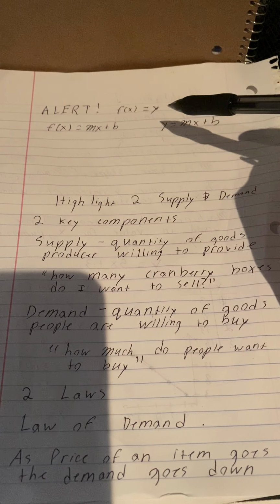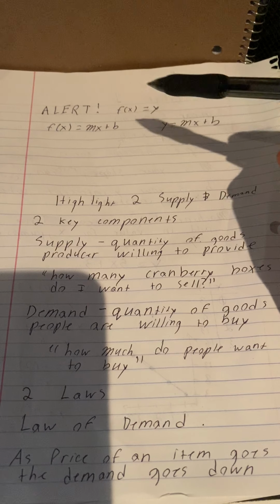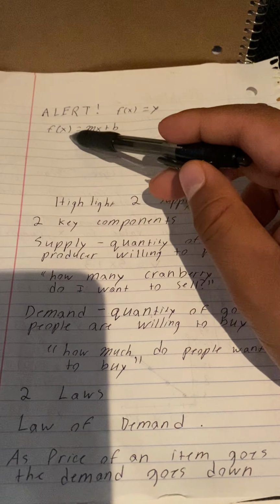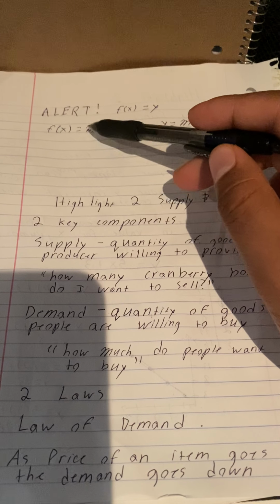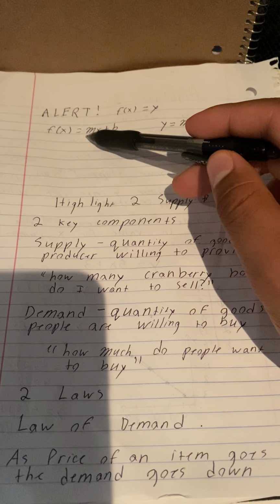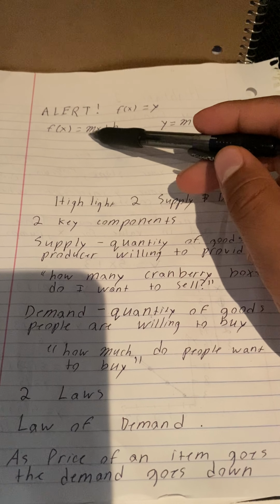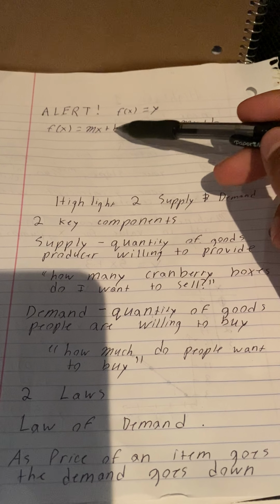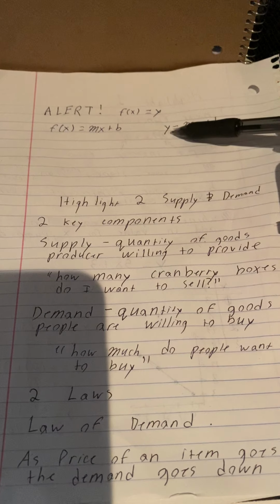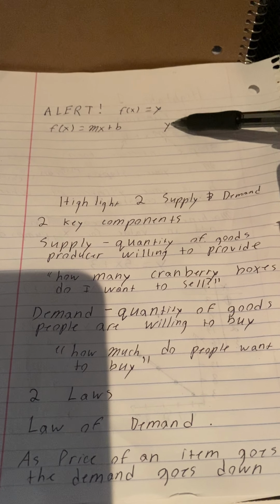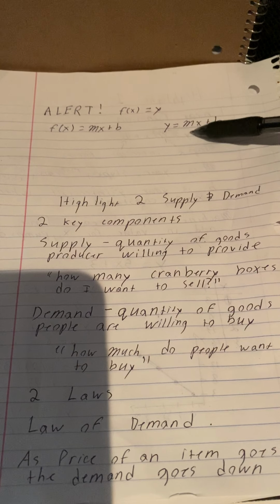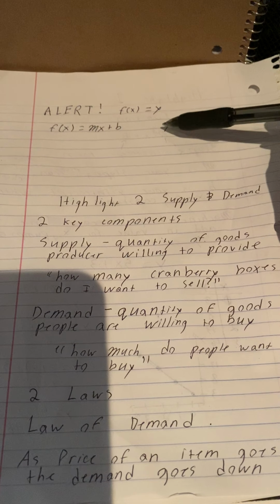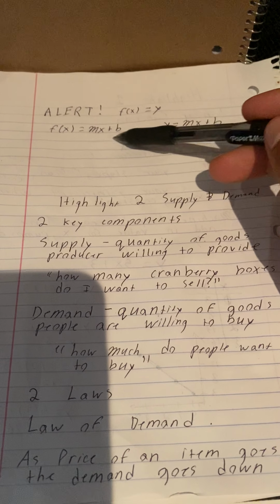And actually, I just want to mention that a lot of math has a lot of names for a lot of things. So y is the same thing as f of x. M, your slope, is also called your rise over run, also called your rate of change. And then your b is your constant, or what y is when x equals 0. It's your y-intercept when x equals 0.